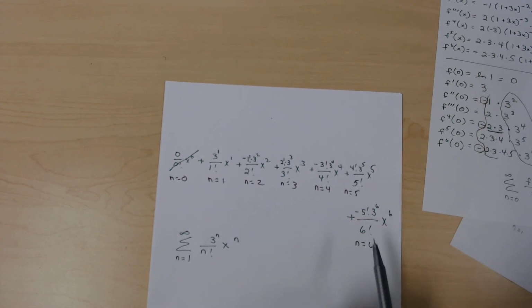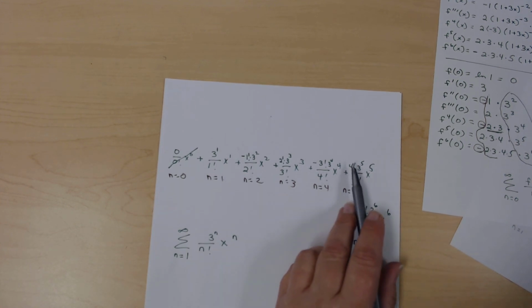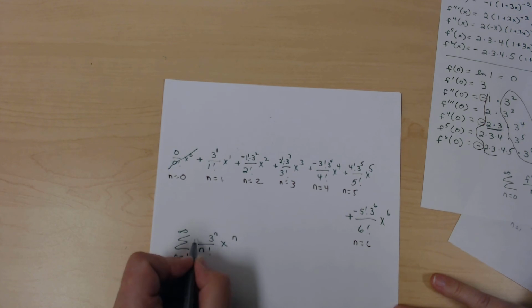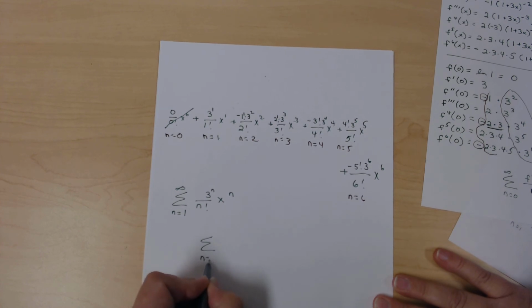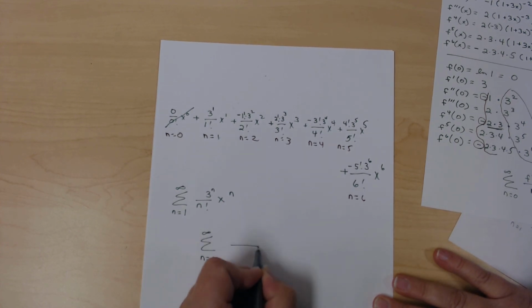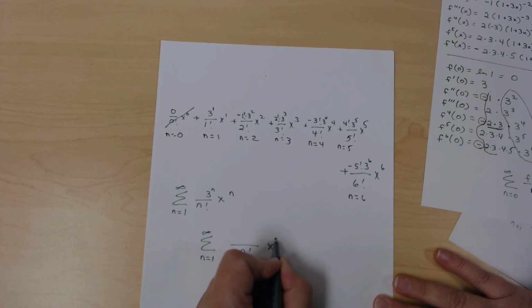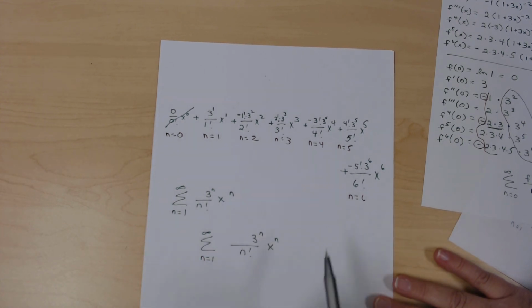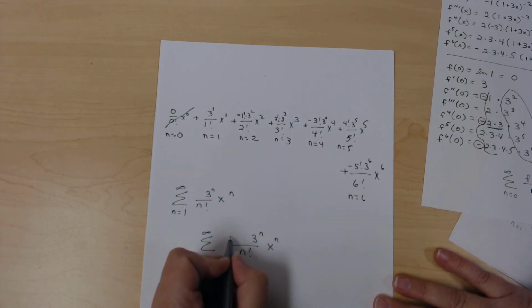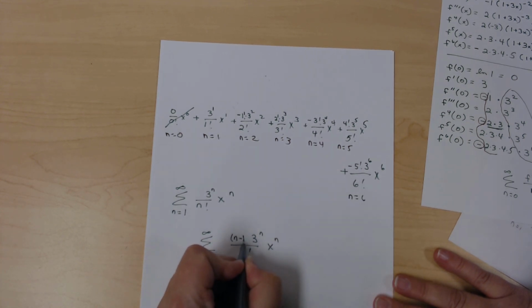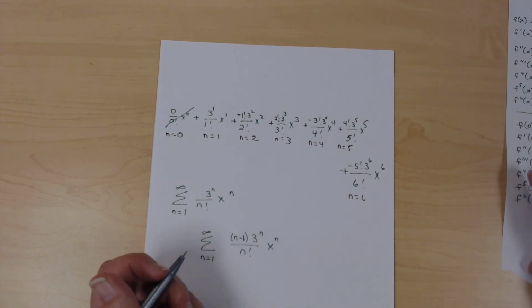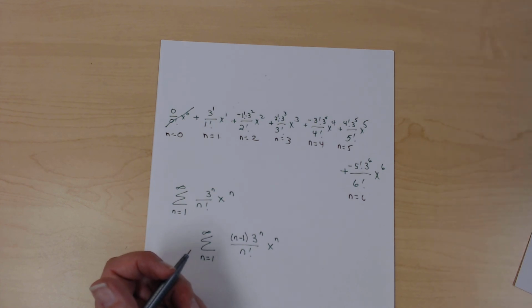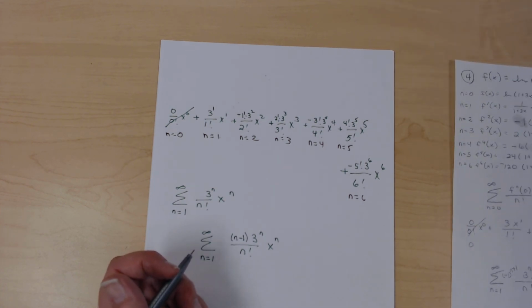Now notice when this is 6, this is 5. When this is 5, this is 4. When this is 4, this is 3. I'm running out of room here, so let me rewrite this. n equals 1. We know this is n factorial, x to the n, and we're okay with 3 to the n. This is 1 less, so we need n minus 1. No, what am I doing? We need n minus 1 to the n, right? Why does that look weird?